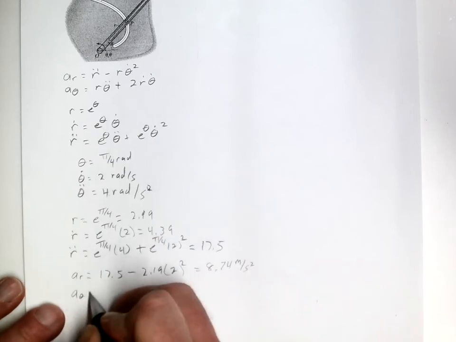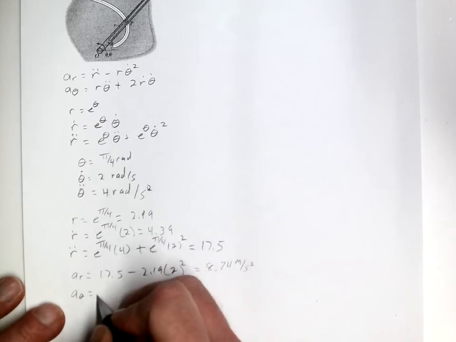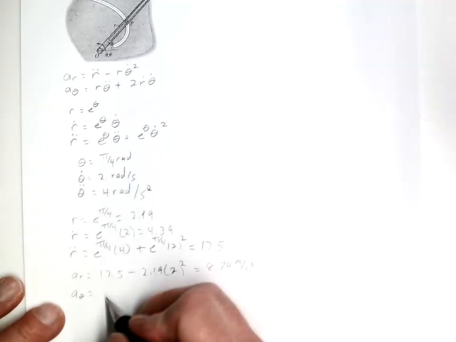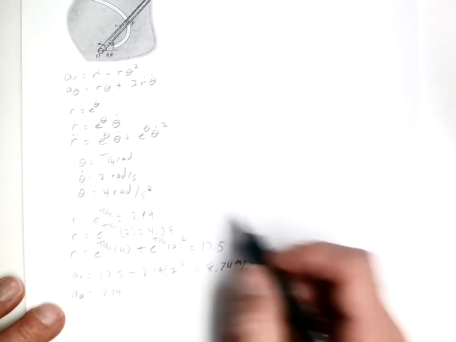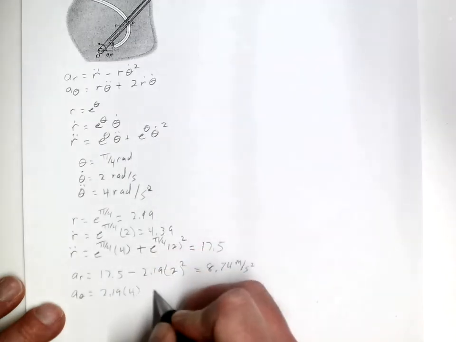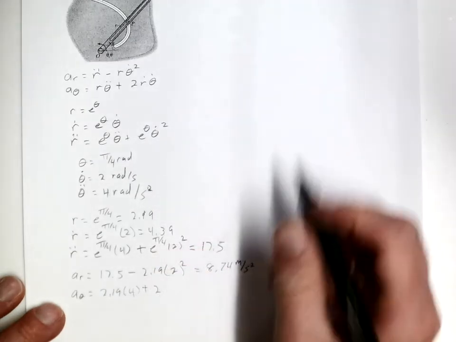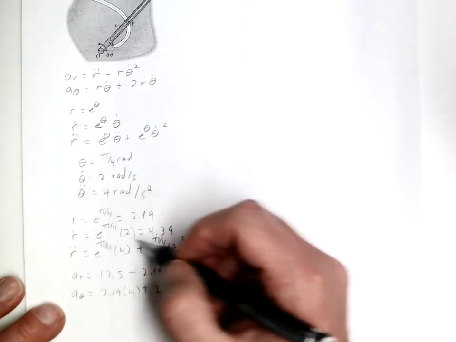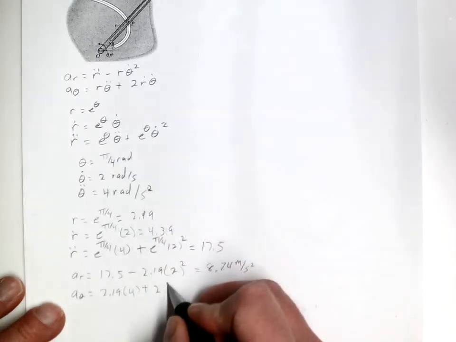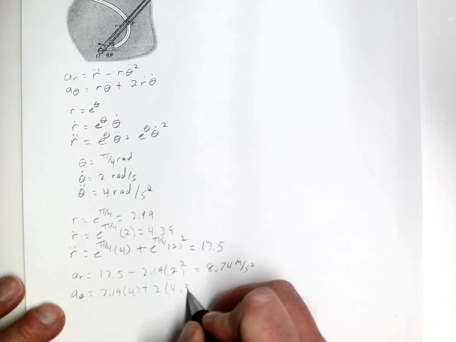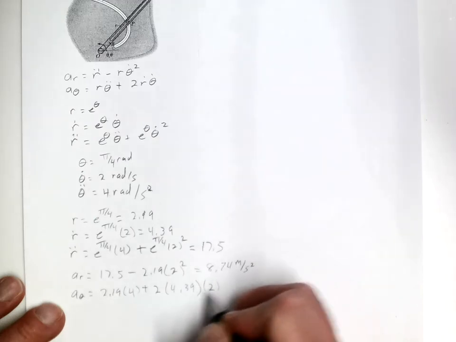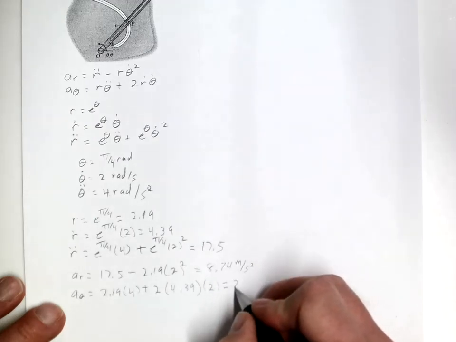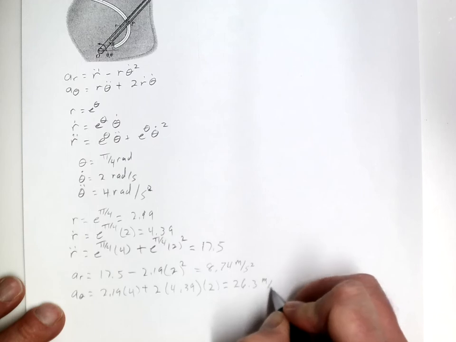And a_θ, which is r, 2.19, times θ double dot, 4, plus 2 r dot, 4.39, times θ dot, which is 2, and that is equal to 26.3 meters per second squared.